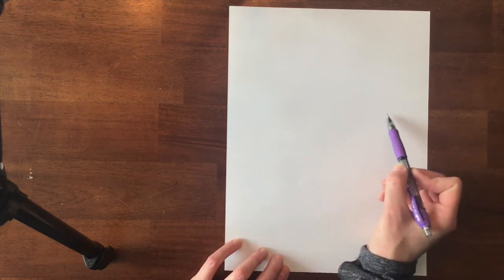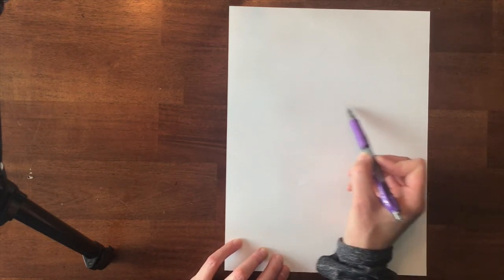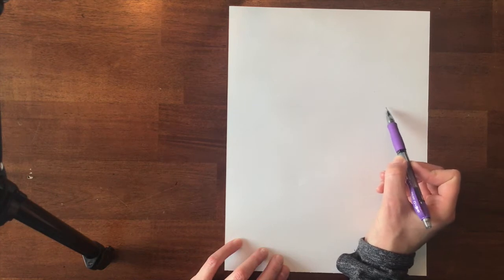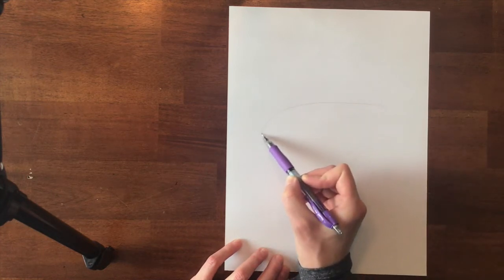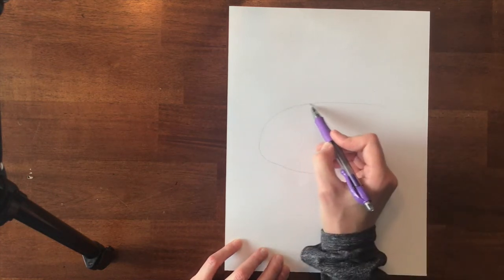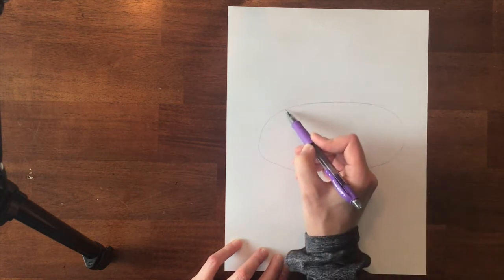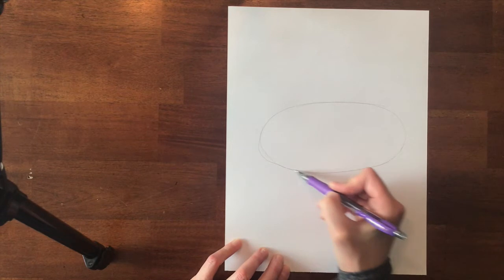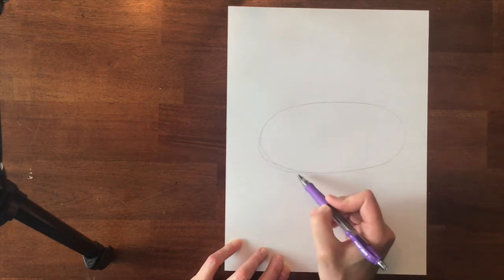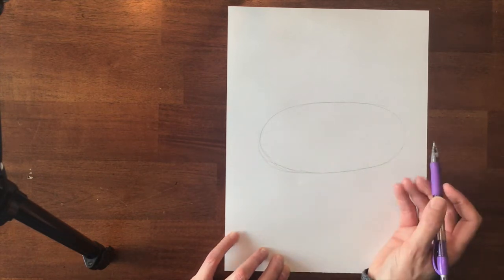What you're going to do is start out in the middle of your paper and you're going to draw a great big oval like this. So it's sideways or horizontal. And draw lightly because you will have to erase some of this later, okay?